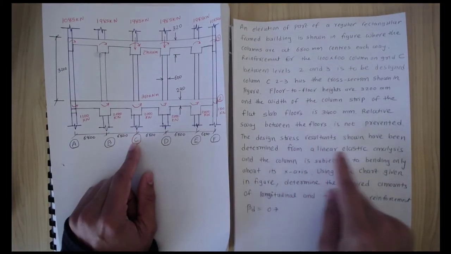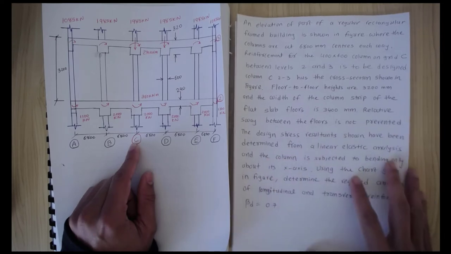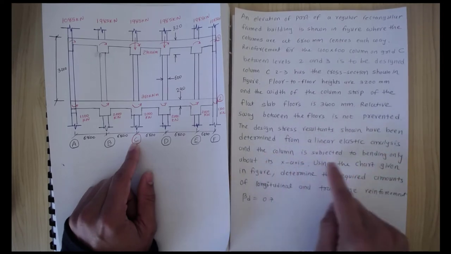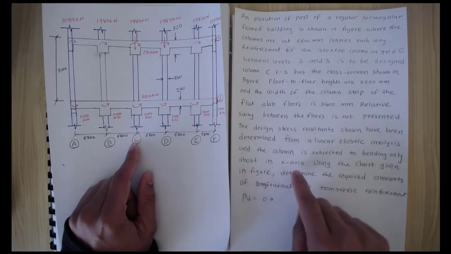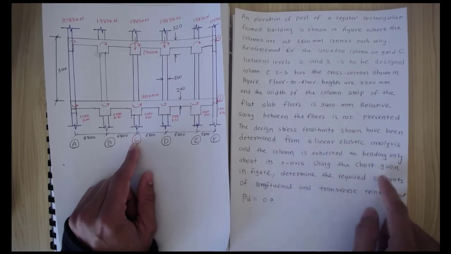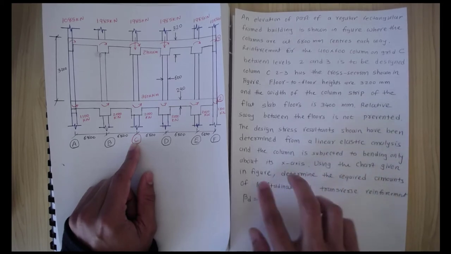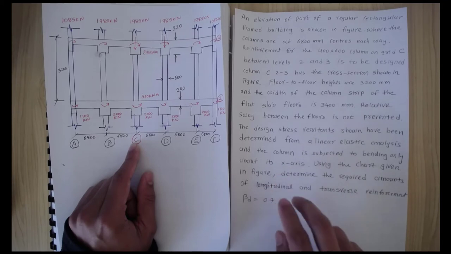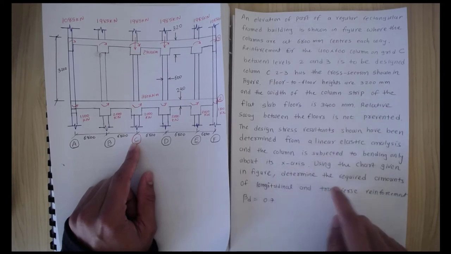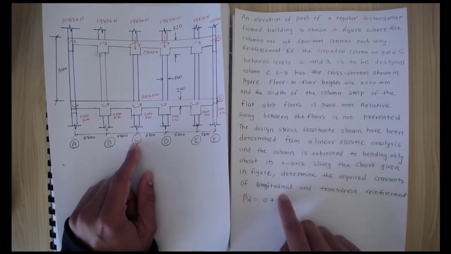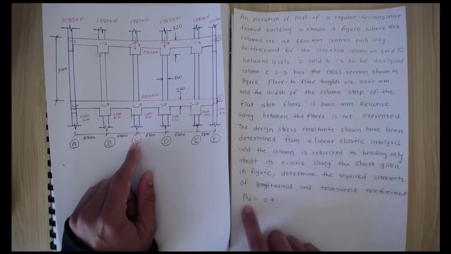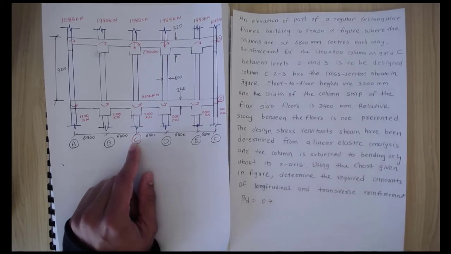The design stress resultants shown have been determined from a linear elastic analysis, and the column is subject to bending only about its x-axis. Using the chart given in the figures, which I will show when we do the solution, determine the required amount of longitudinal and transverse reinforcement. Beta d is given as 0.7.